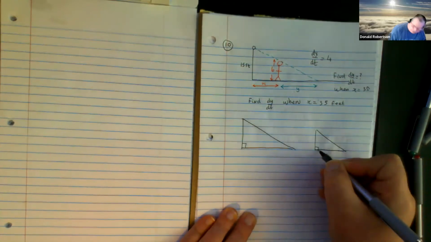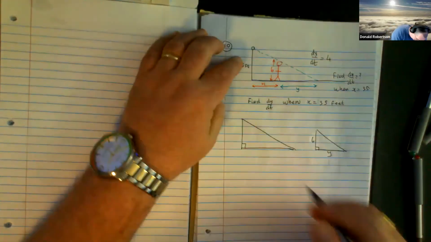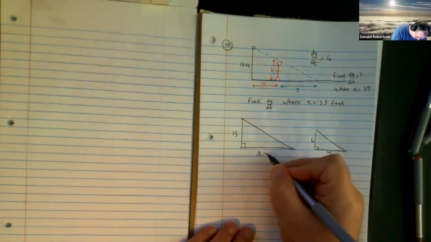Have some of you heard the term similar triangles? So similar triangles are shapes, triangles in this case, that are basically similar in shape. They're just different sizes, right? One's a bigger version of the other. Now, in this case here, the little triangle is a 6 by y, and the big triangle is a 15 by the total distance, which is x add y.